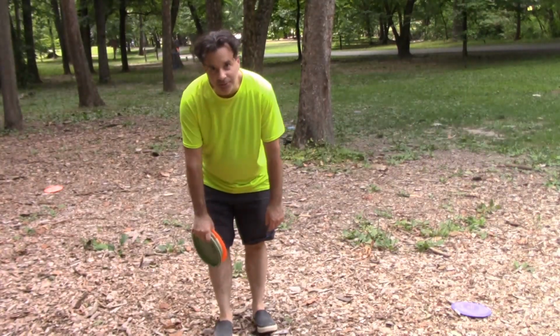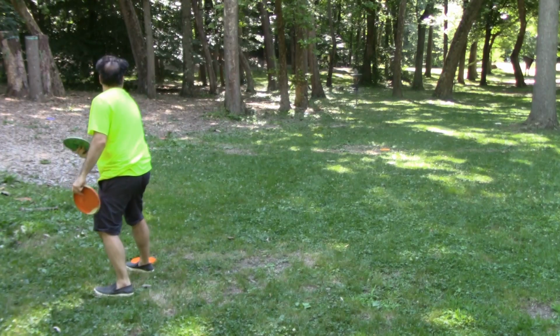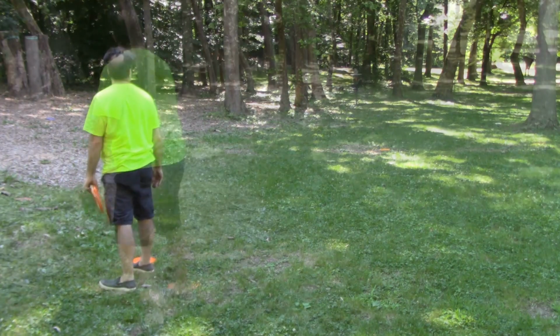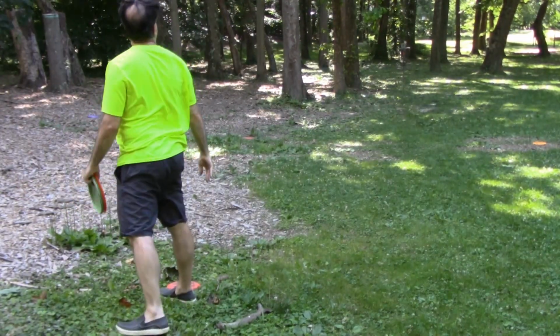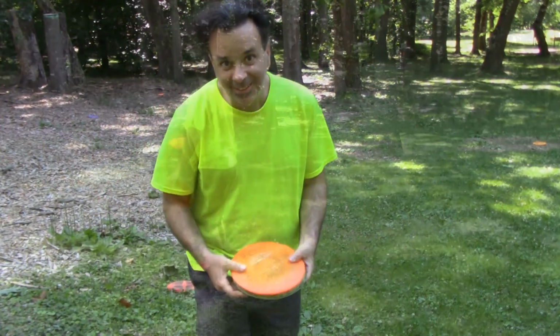That was a hard putt through the trees. Not pretty, but in.